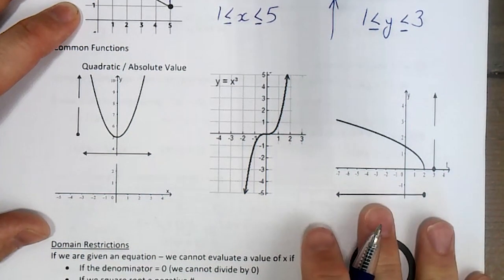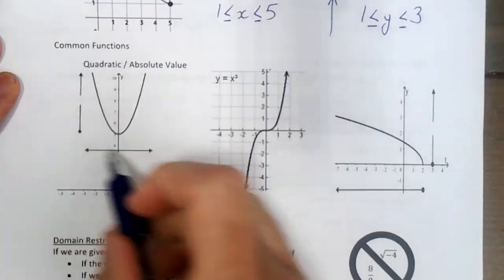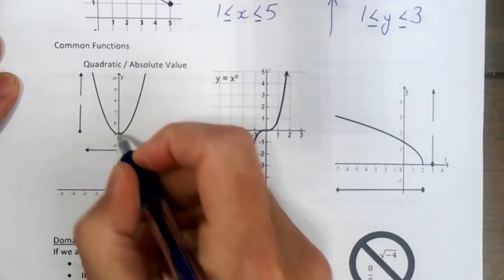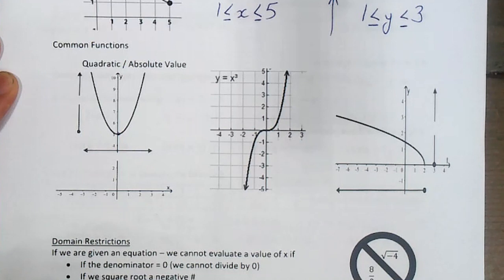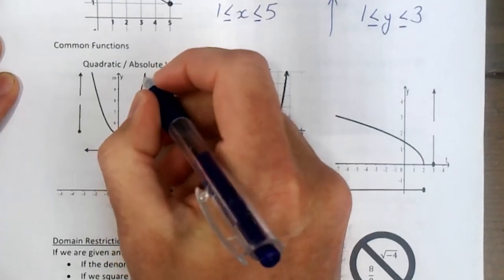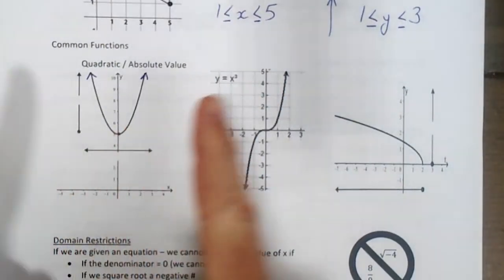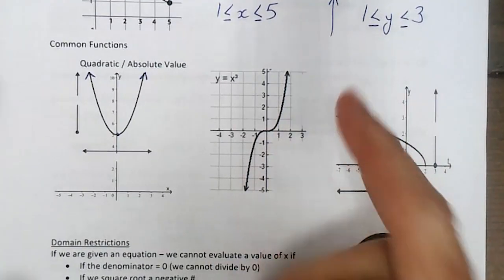Okay, 3 graphs that we'll see later on. We have a quadratic graph. It has a curve and it stops. And we can see it stops at 5 on the graph. The domain, even though there's no arrows, if it goes to the edge of the graph, they go forever. So we're going to have the domain going forever in both directions.